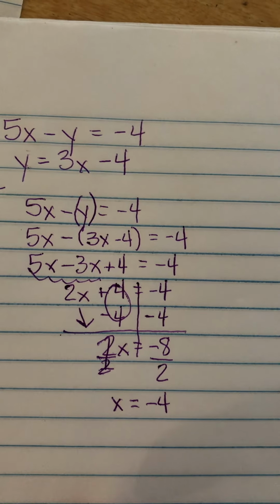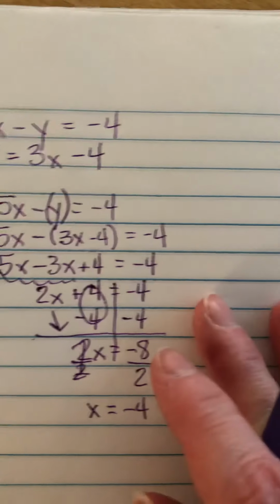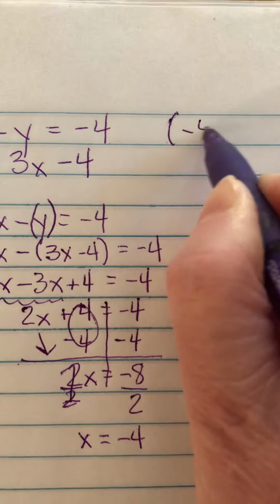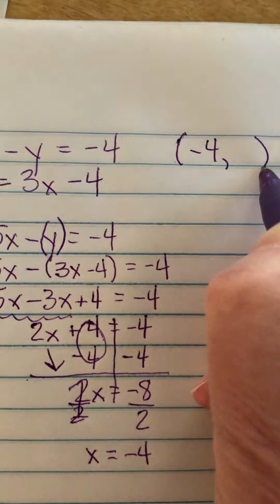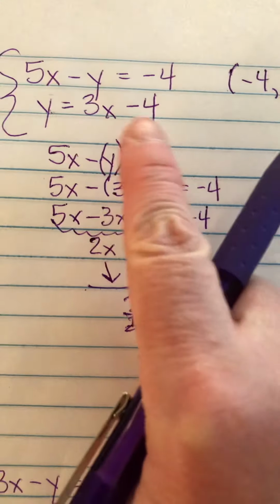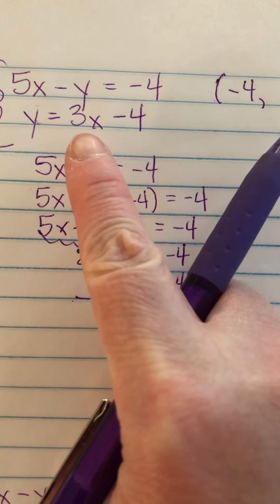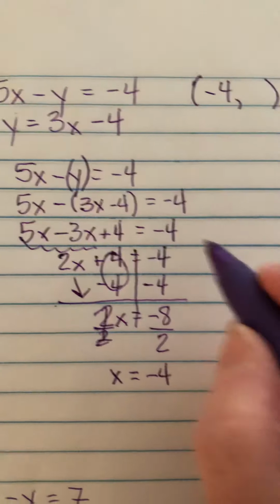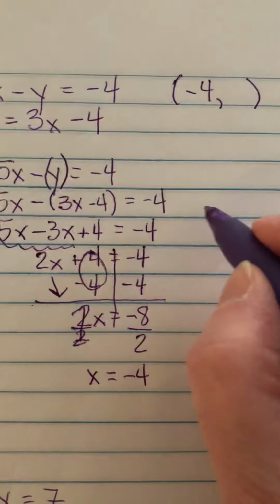Now we're not done because this is a -4 for the x. So we have our ordered pair right now. We think that the x is -4, but we don't have our y yet. So what we're going to do is we are going to take this -4 and we're going to plug it into one of these equations and see what it comes out to be, and then we're going to check it in the other one and make sure that it works.